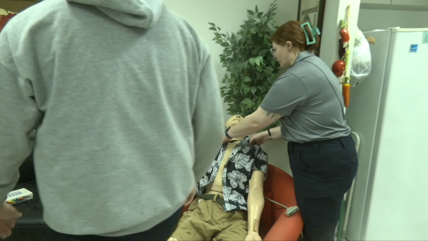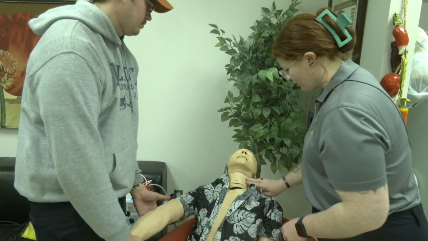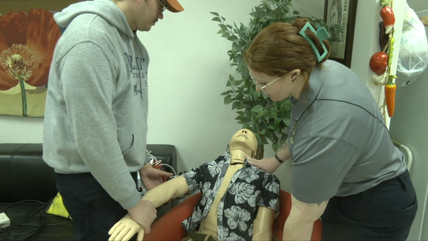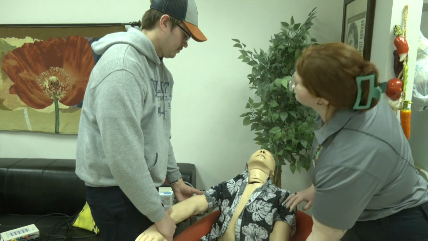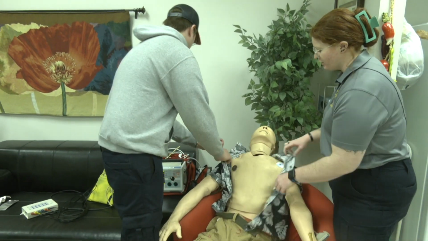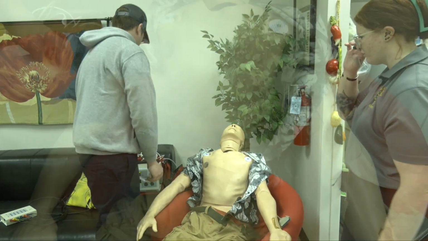Sir, can you hear me? Sir? Okay. So he is breathing. He does have a pulse. Since we were called up for chest pain, Stucky, go ahead and start putting on his 12 lead so we can monitor his heart rate.